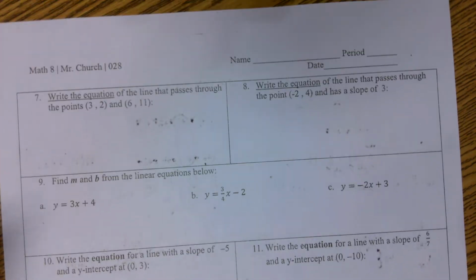All right, flipping over to the back side now. Ooh, and it should be okay.